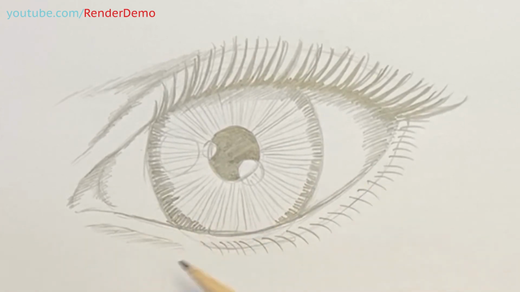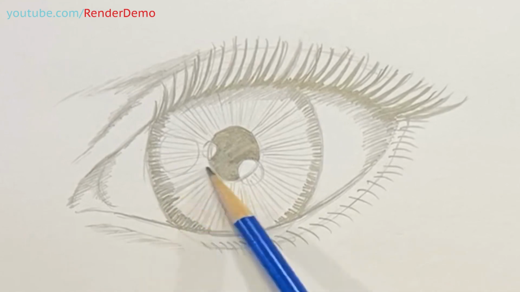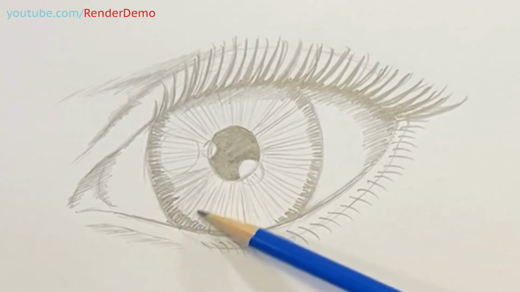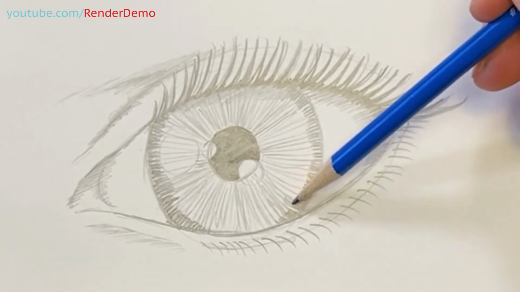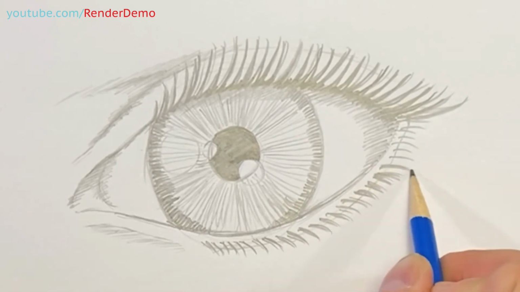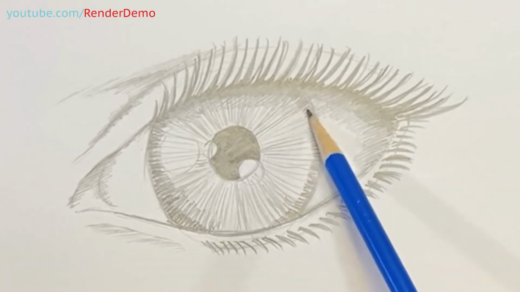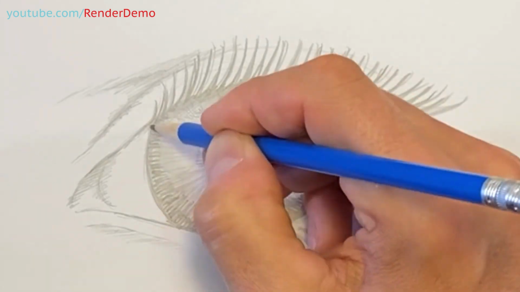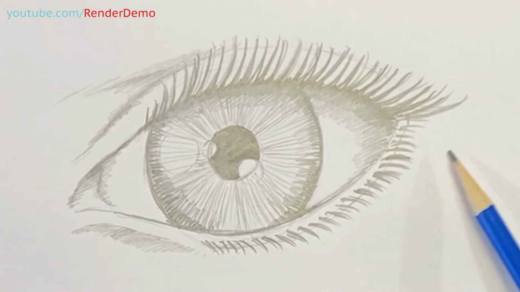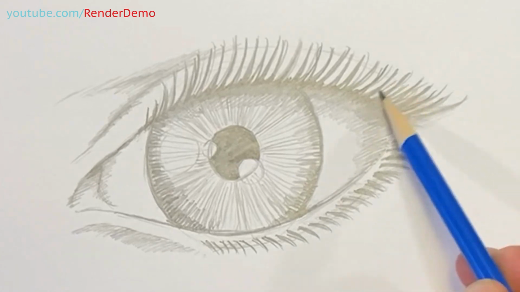Like that. So there you go. There's how to draw an eye in a few simple steps. The majority of the work was shading and adding some actual visual depth to it. But to get the eye set up, it was pretty quick and simple.